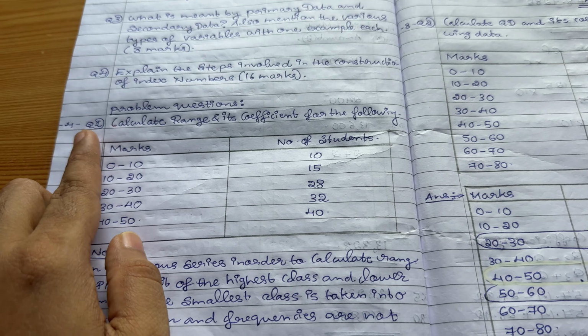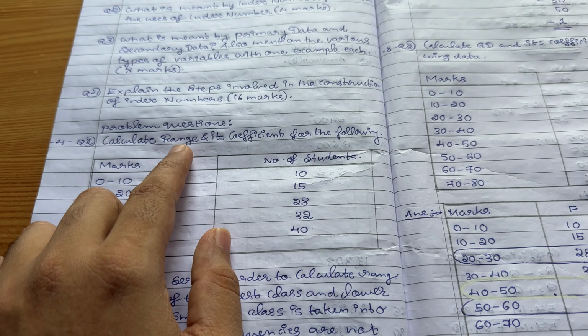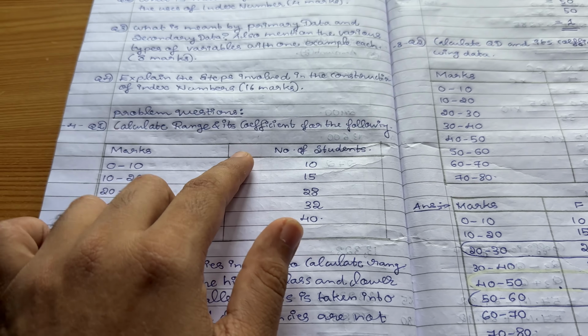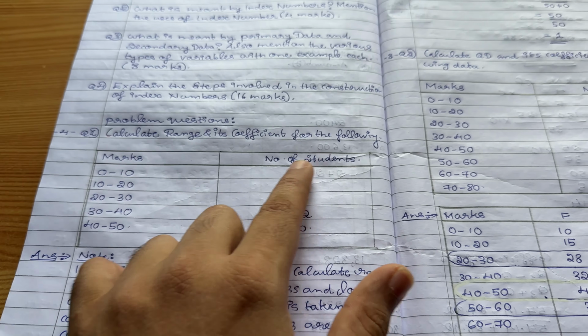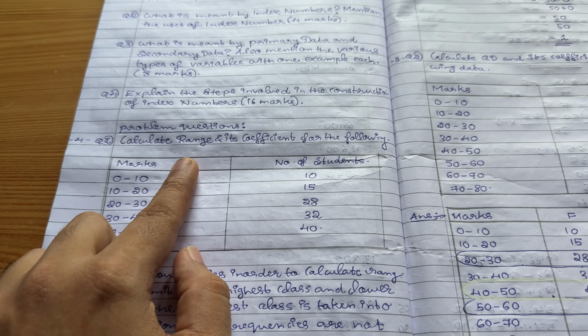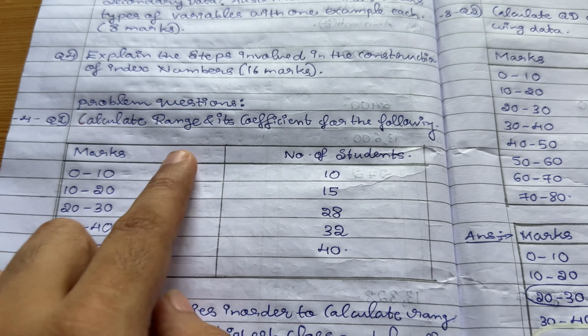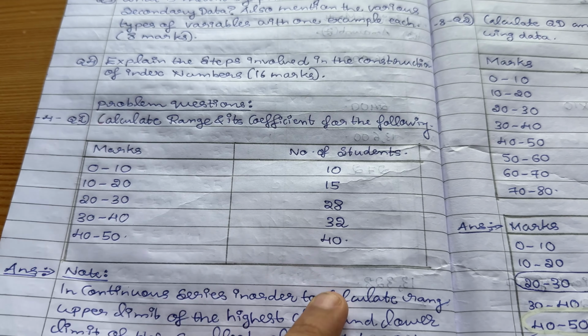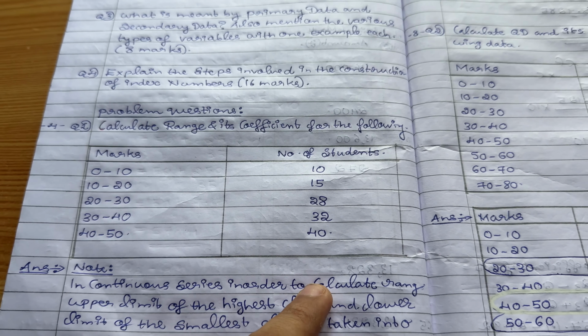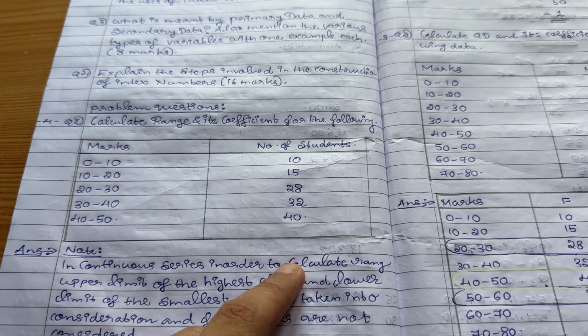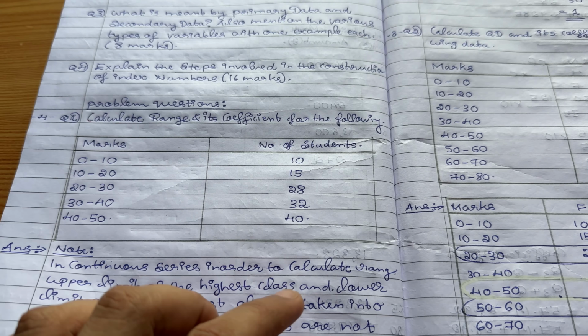The first question, for 4 marks, is in the question paper. You can refer, I think it is question 6, for 4 marks. Calculate range and its coefficient for the following. Marks and number of students are given in the two columns. You have to remember the range formula and its coefficient formula first.